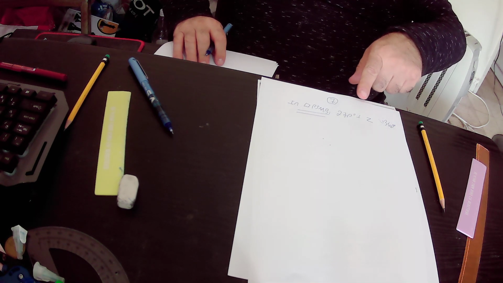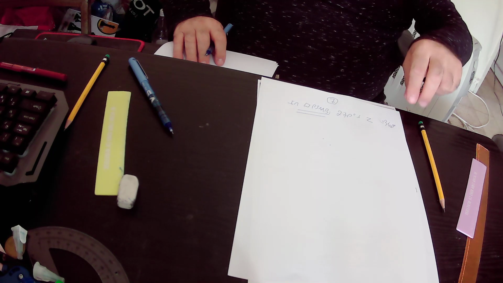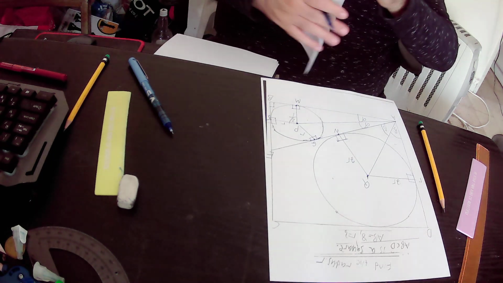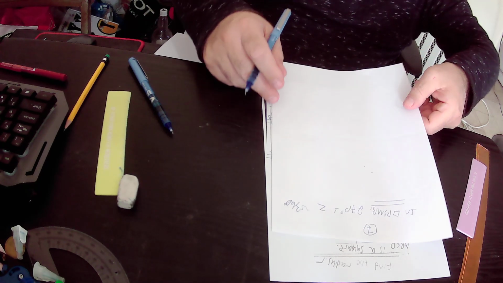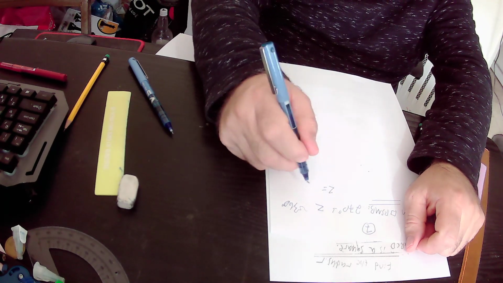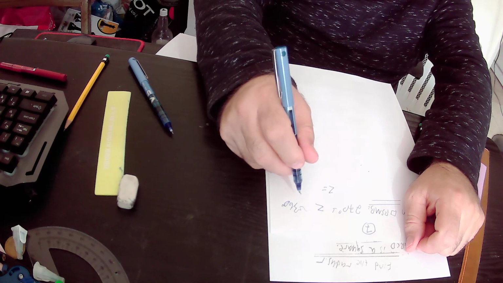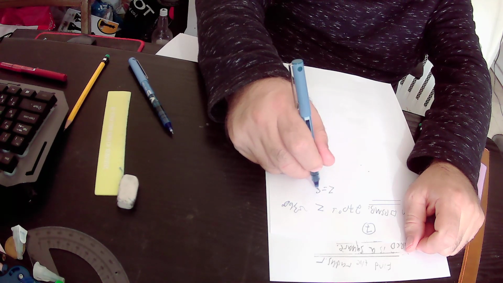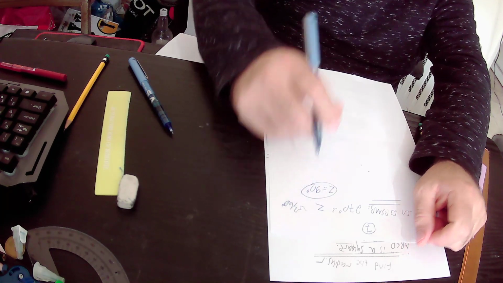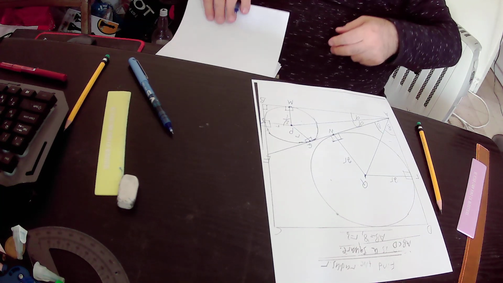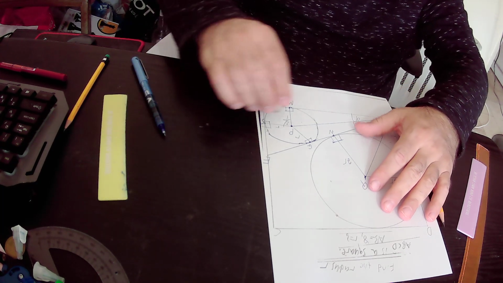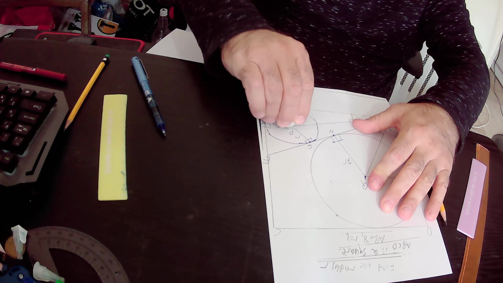We will subtract 270 degrees from this equality, and we will get that the size of angle Z equals 360 degrees minus 270 degrees, which is 90 degrees. So we actually found out that angle Z is a right angle, it equals 90 degrees. So we write here that angle Z is a right angle.